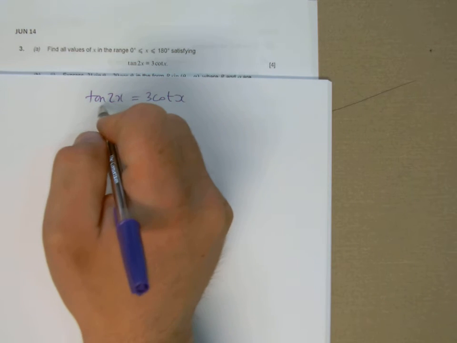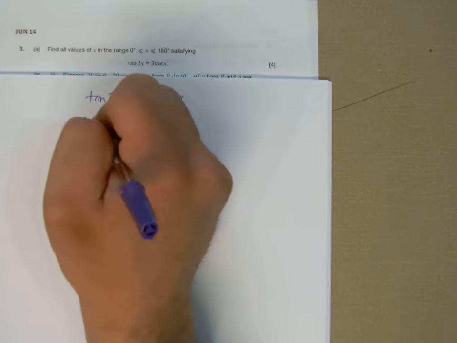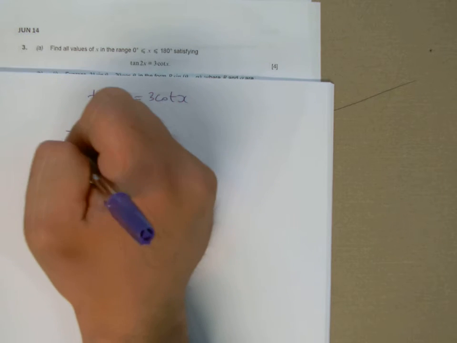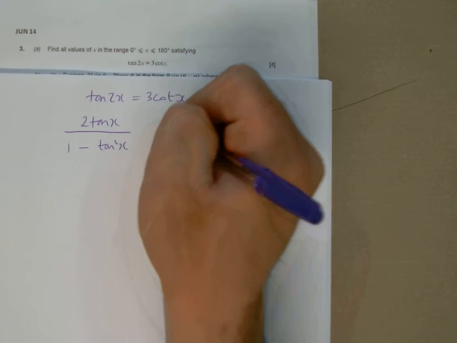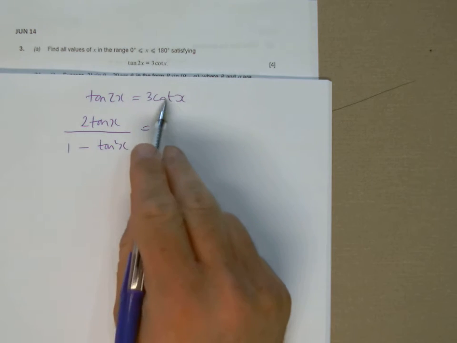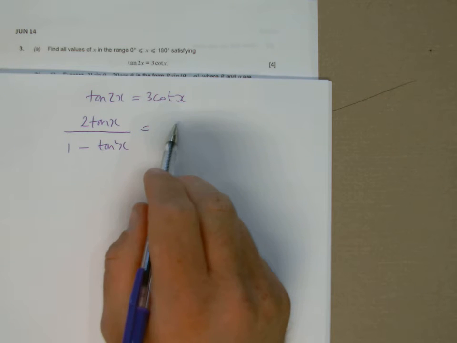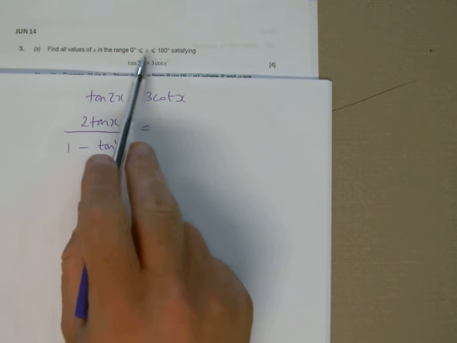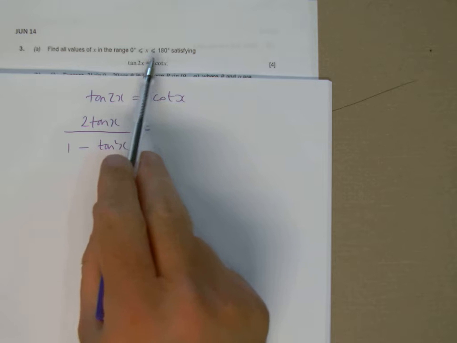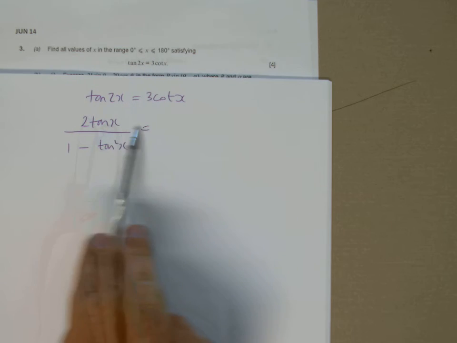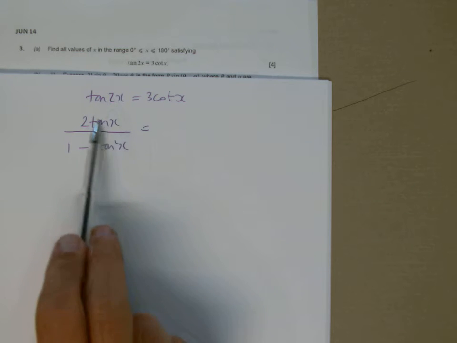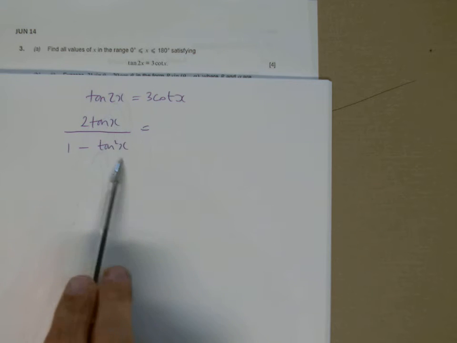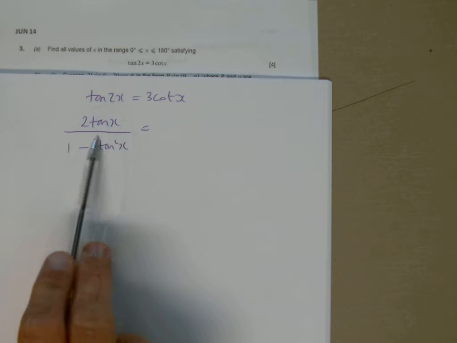Okay, so basically, if you do the double angle there, you get 2 tan x over 1 minus tan squared x, right? That's how that works. And that will equal 3 cot x. Now, I'm not going to write it as cot x because the whole idea here is, when you solve for an angle, you want to get it the same function. And when you've got a double angle, we can get rid of the double angle by using the rules that we know.